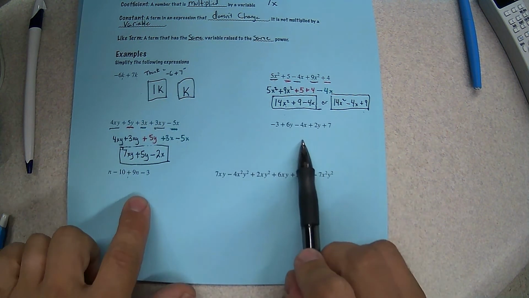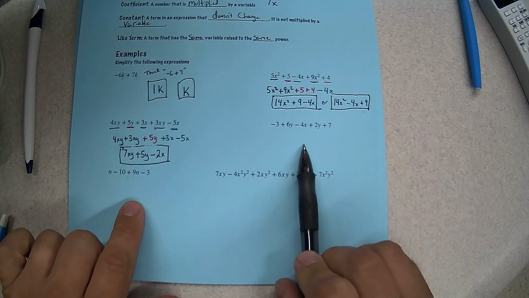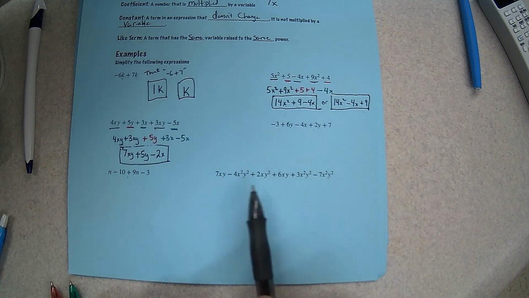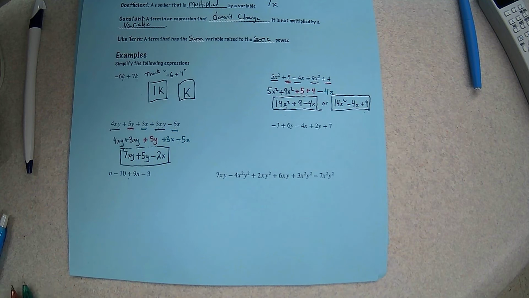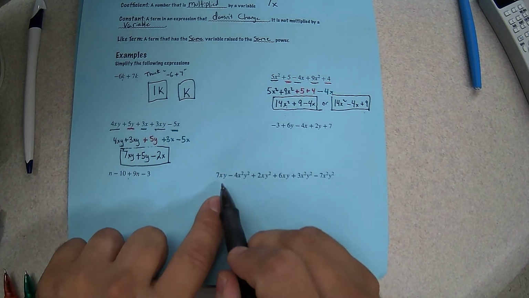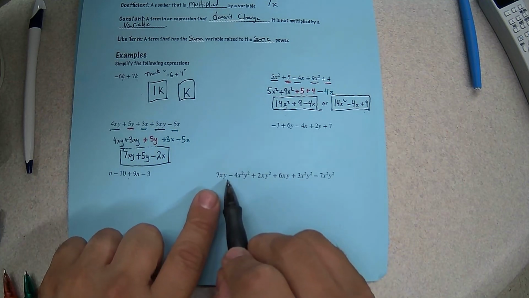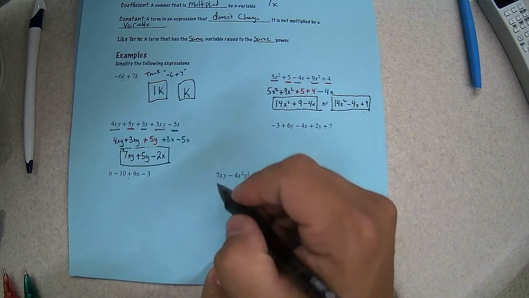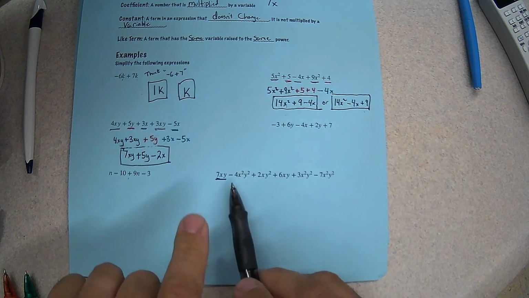I'm going to actually skip these two. I'm going to give you those answers at the end. We're going to do this one right here, right now. So we start with here. Here we have our 7xy. So just like we had up there, here's 7xy.